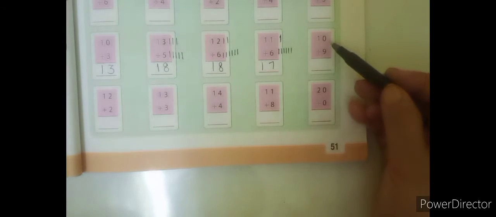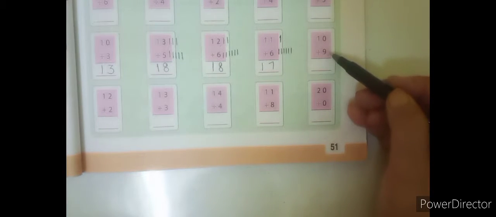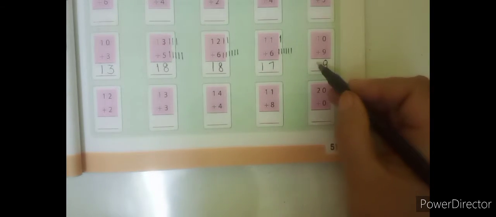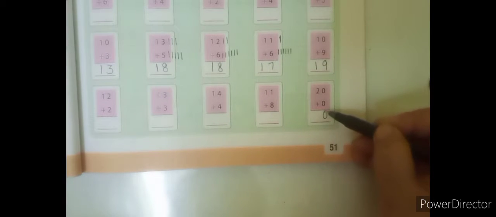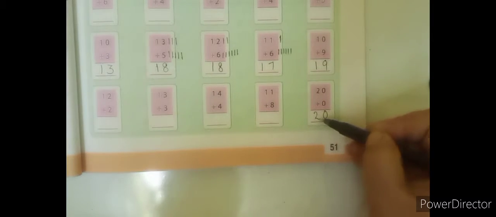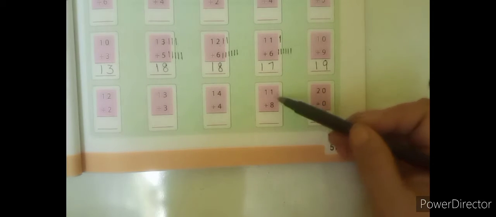Okay, now look at here. 0 plus 9 is equal to, answer is 9 and 1. Okay, now look at this sum. 0 plus 0 is equal to 0, and here are 2 and here are no number. Now 2 you have to write here. 8 plus 1, 1 plus 8 is equal to 9 and 1.